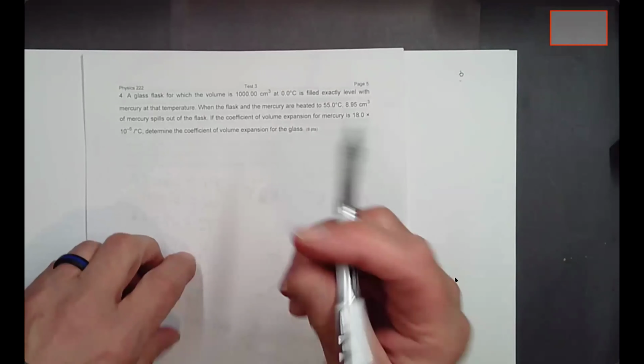When the flask and the mercury are heated to 55.0 degrees Celsius, 8.95 cubic centimeters of mercury spills out of the flask. If the coefficient of volume expansion for mercury is 18 times 10 to the minus fifth per degree Celsius, determine the coefficient of volume expansion for the glass.